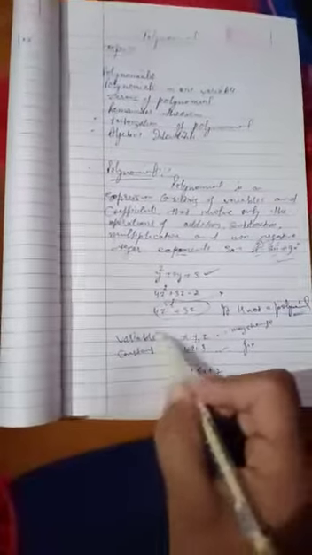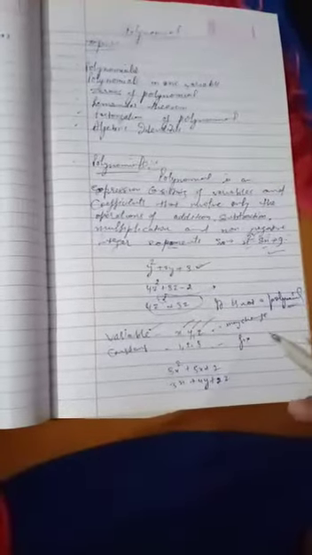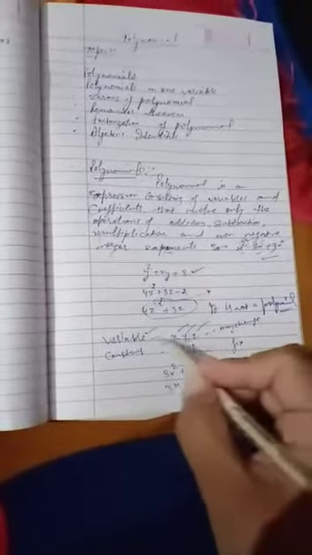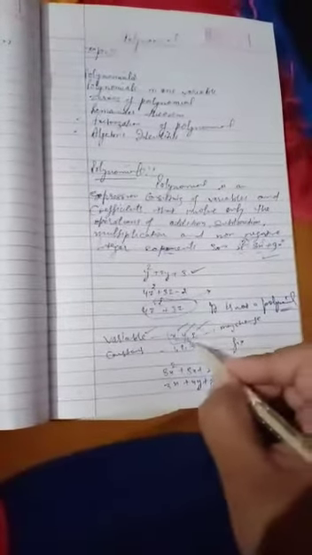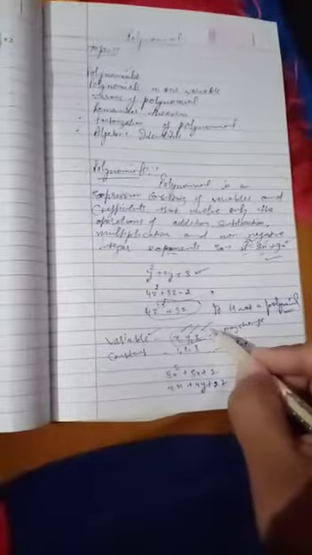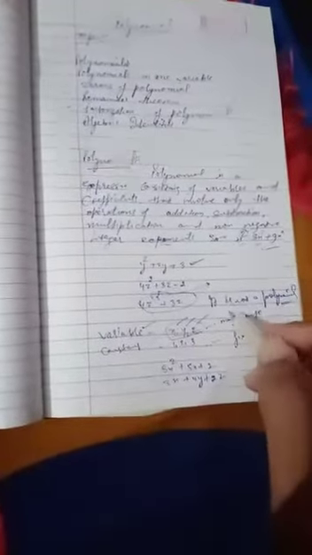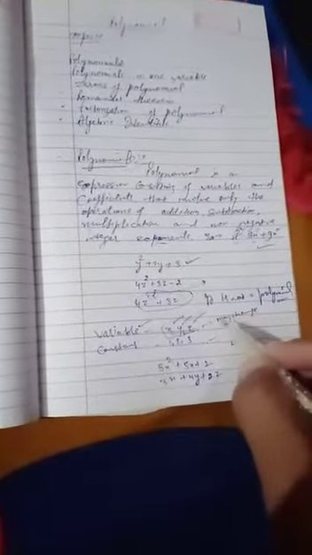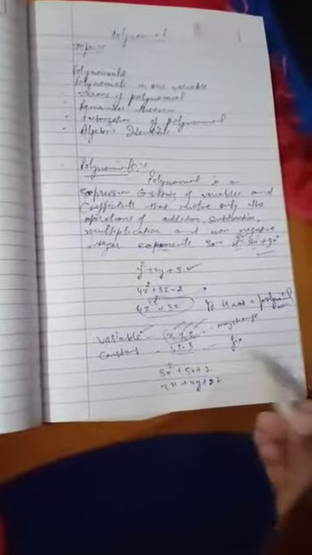If we talk about variables, what are the variables? In all the above examples, the variables are x, y, z, which may change. The value of a variable may be different in different expressions or equations. Constants are fixed numbers, for example 1, 2, 3.